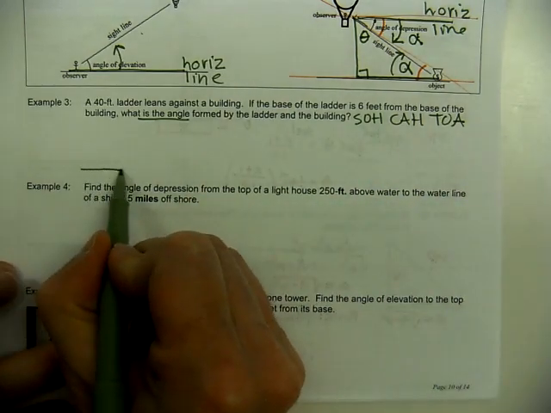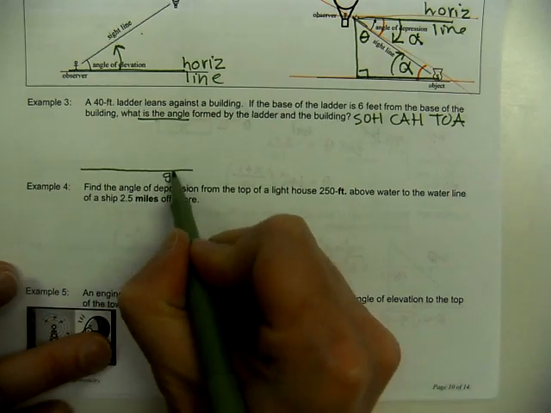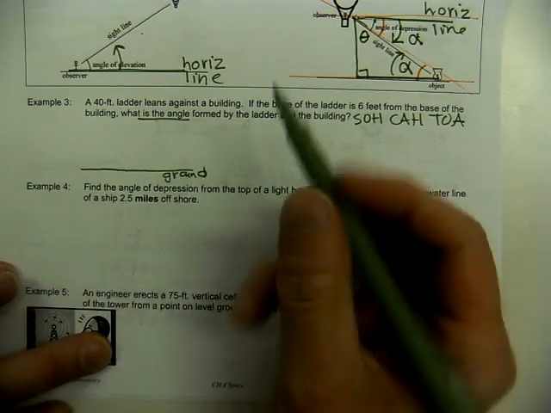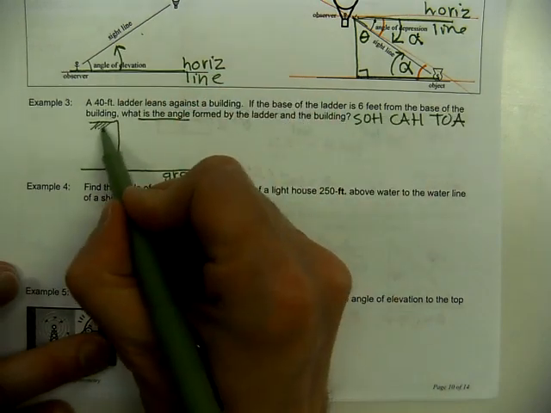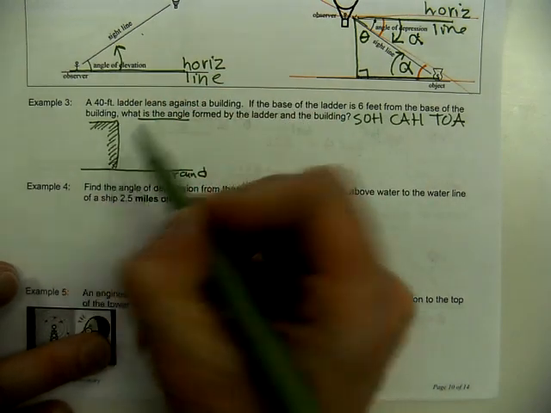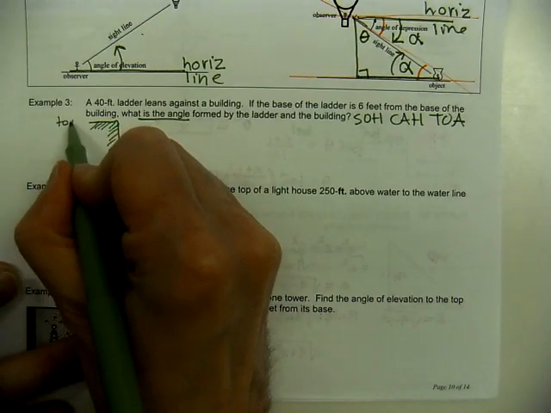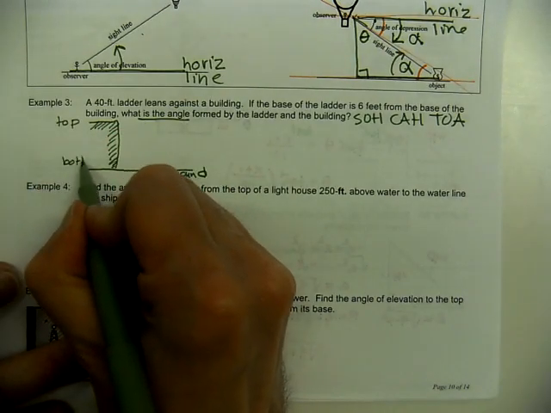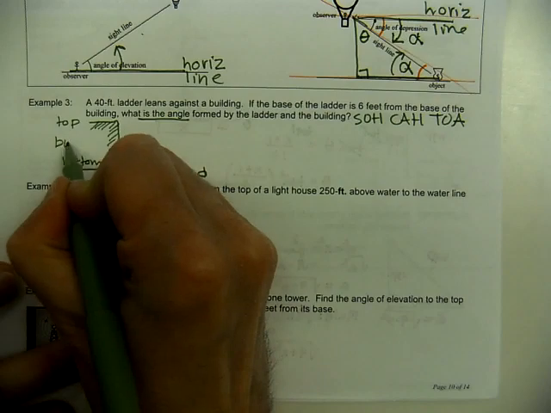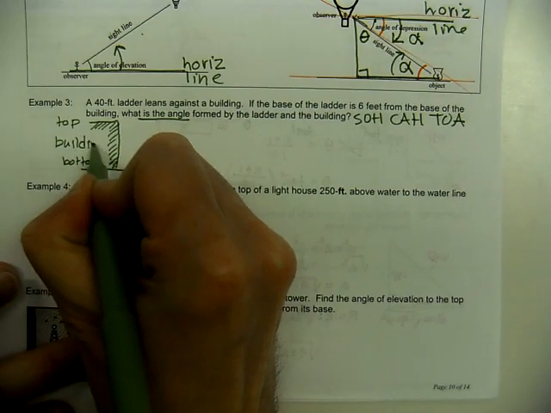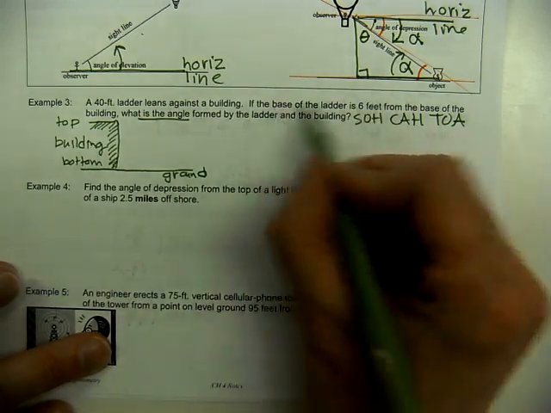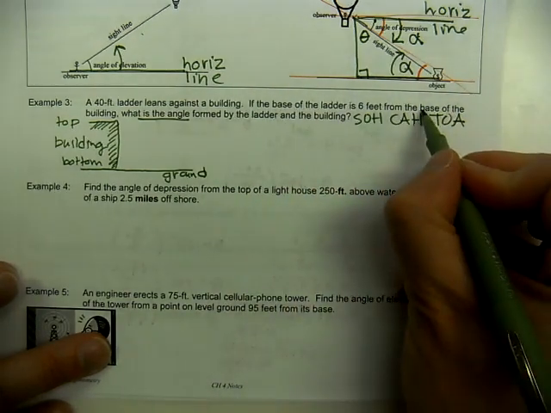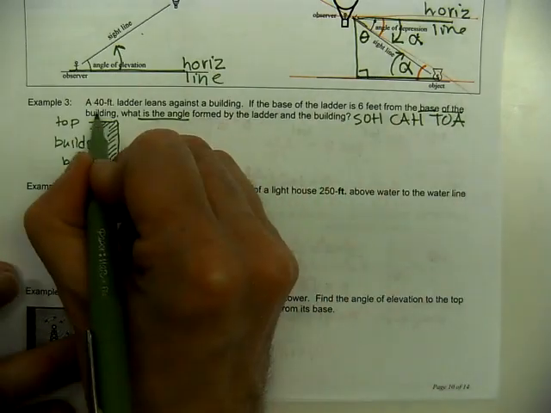Here's the ground. Here's my building. Here's the top of the building. Here's the bottom of the building. And that can be helpful because we're going to see some of these clues, like the ladder is 6 feet from the base of the building, right?